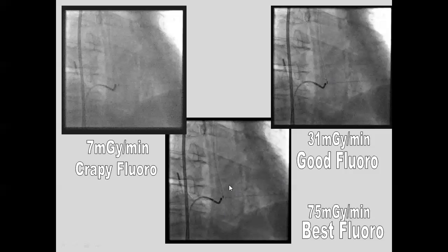And then our best fluoro, this is what the cath lab was using. This is at 15 frames. This is what the cath lab was using as their default for years. I've got them to switch down to this one, the 7.5 frames. So you can see, like I said, it halves the dose. So very important to look at.